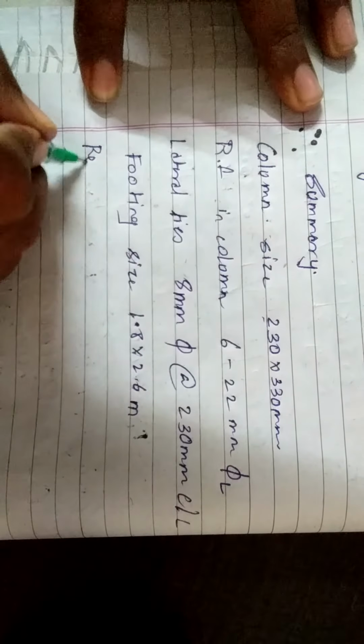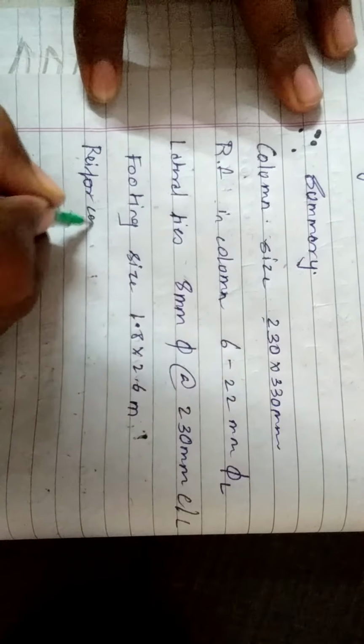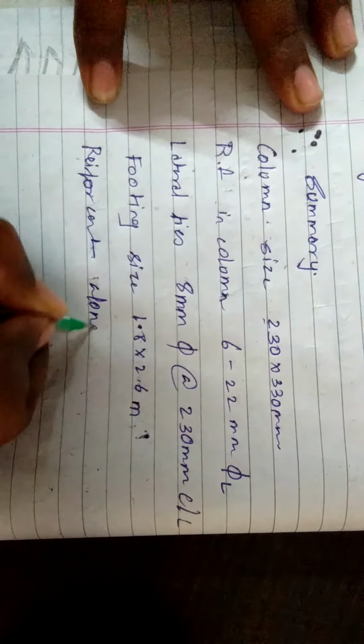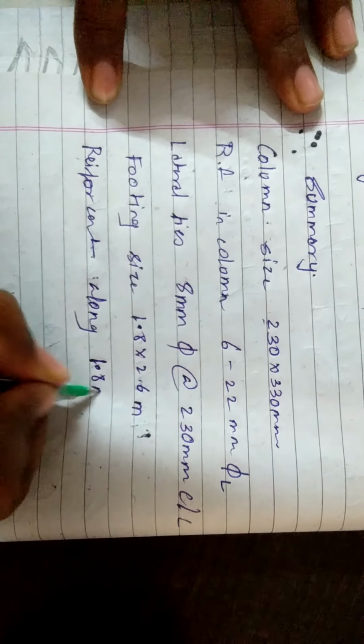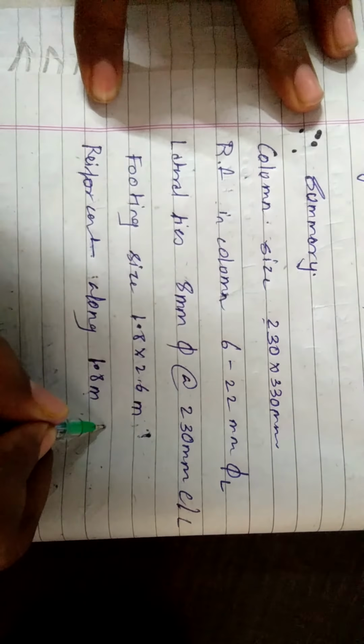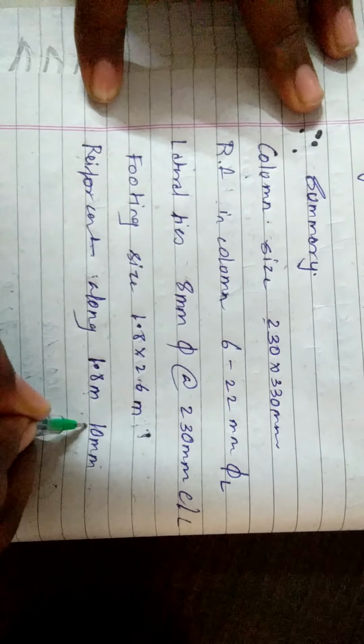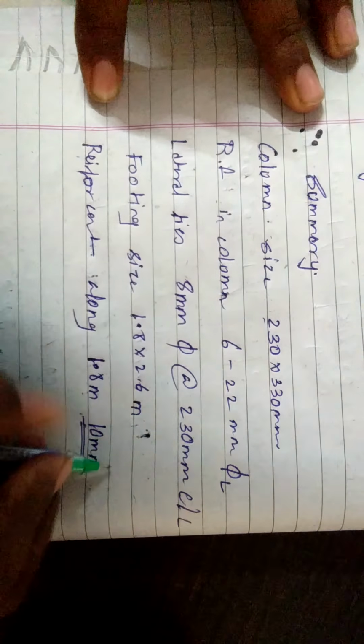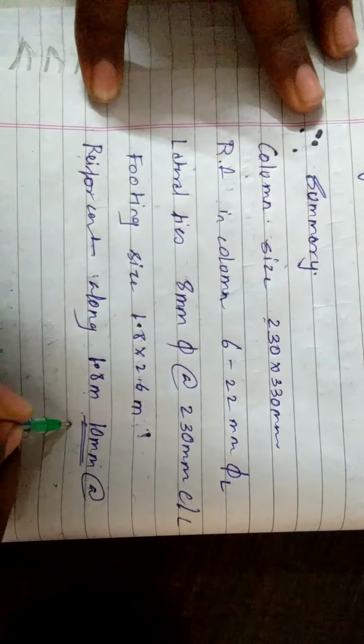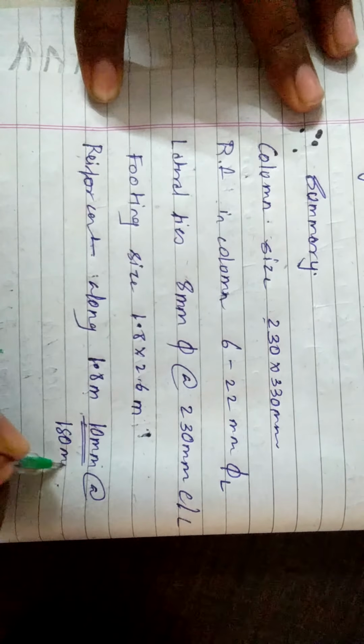Then the reinforcement along 1.8 meter: the diameter of bar 10 mm at 150 mm center to center.